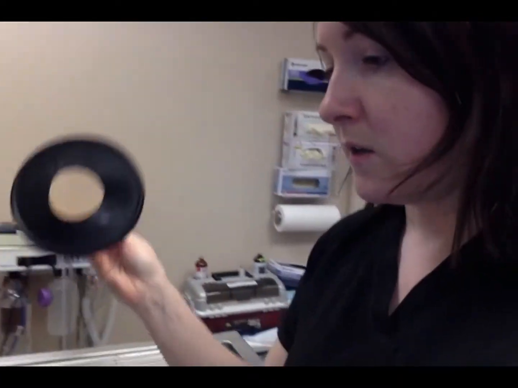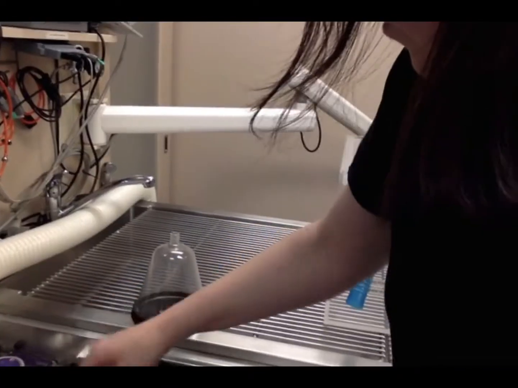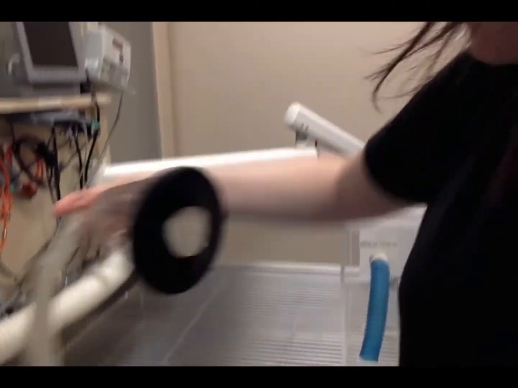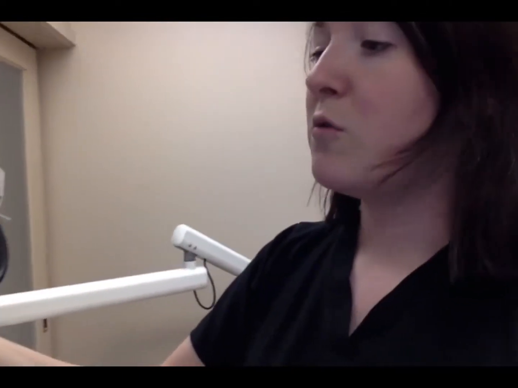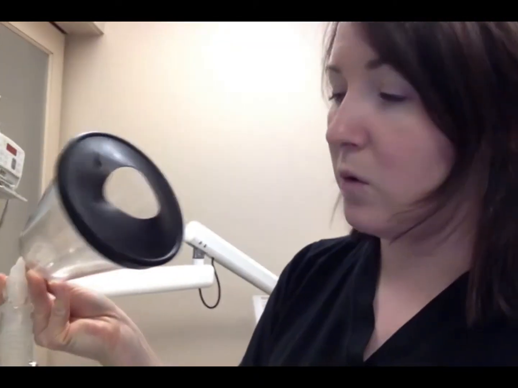Other options that we also have are masks. So you could connect the mask, you could take your tubes, connect them to the bottom of the mask, and then this would go over the muzzle of the patient. And so there would be some gas escaping around the edges here, but this little rubber seal would help to hold most of it in.